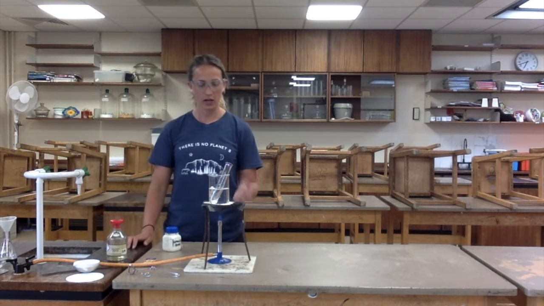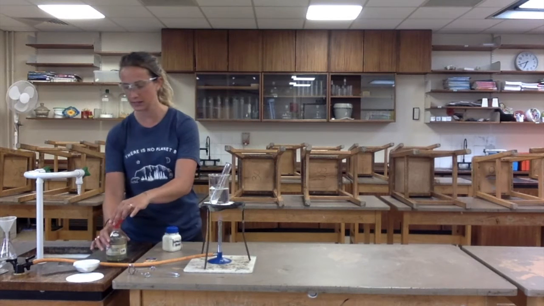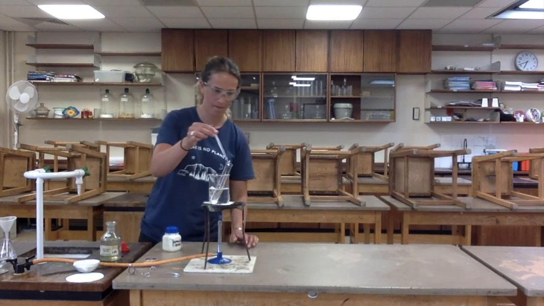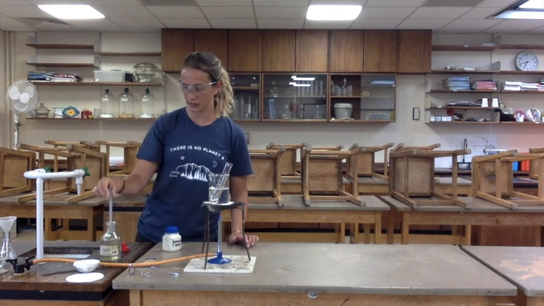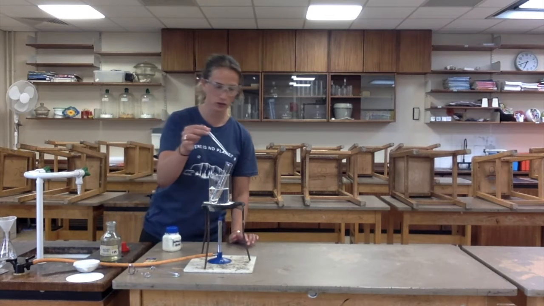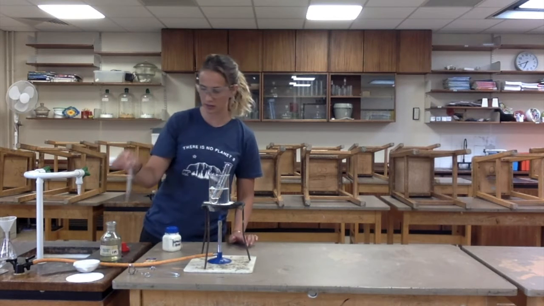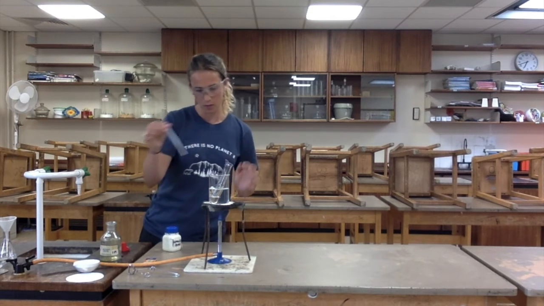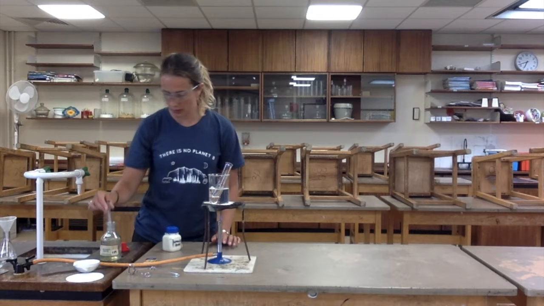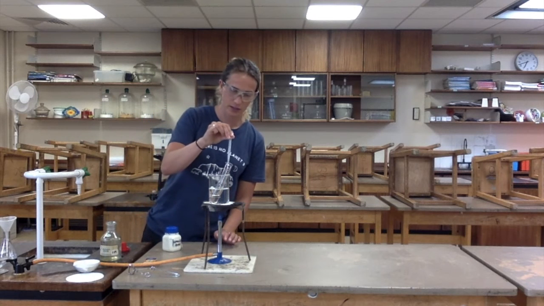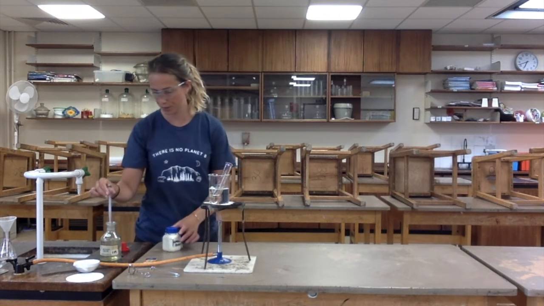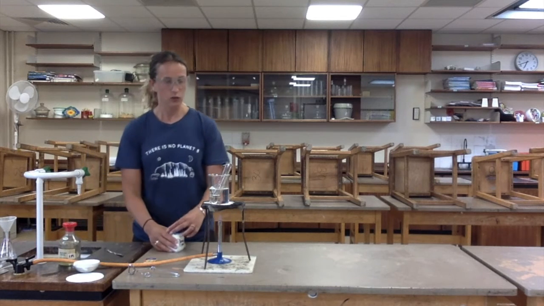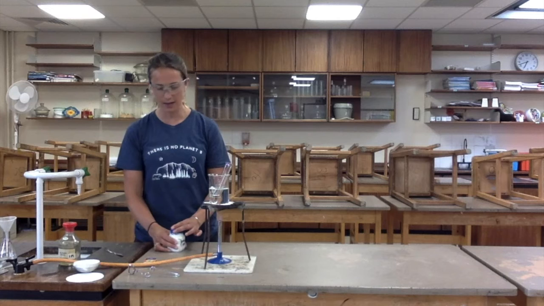So initially, I need to heat up a portion of acid. I'm doing this using a beaker over a tripod, rather than heating up the acid directly in the beaker, as it's much safer. The only reason that we need to heat up the acid is to speed up the dissolving process. So, I'm now heating the acid.